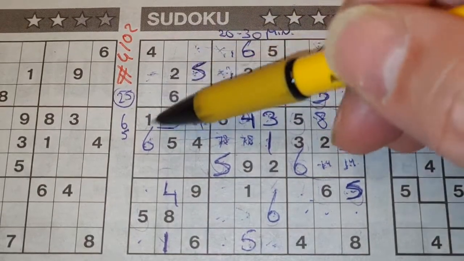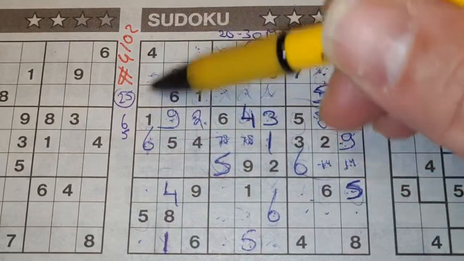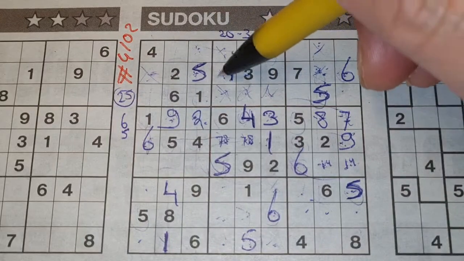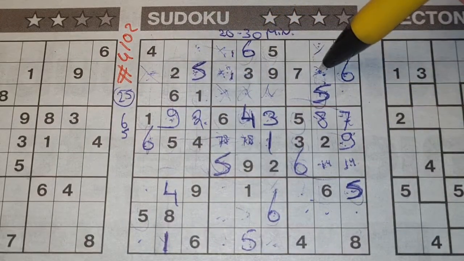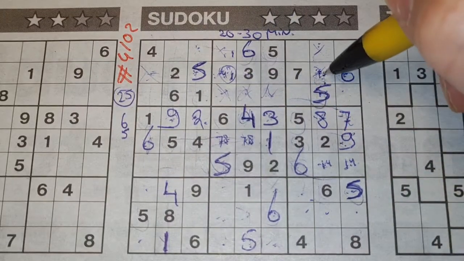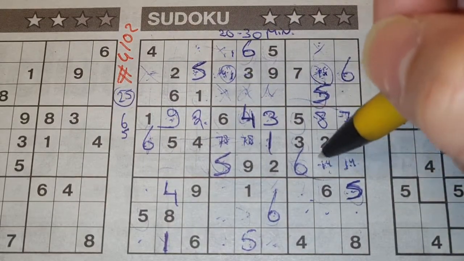And look, we have a 1 and a 4 in this column. So no 1 and a 4 in this box. The 1 and a 4 go in those 2 boxes. There's a pair, 1 and a 4. Let me mark those 2 boxes, 1 and a 4. Here we have also a pair, 1 and a 4.